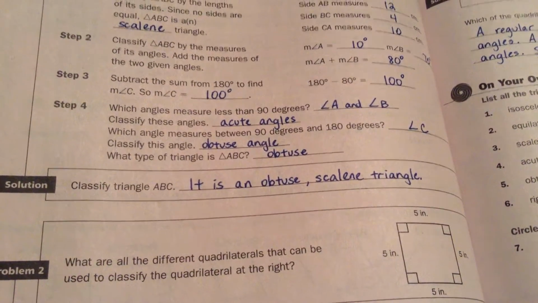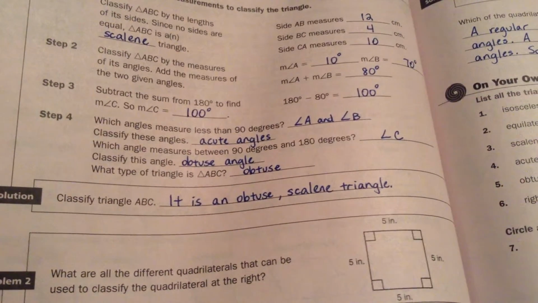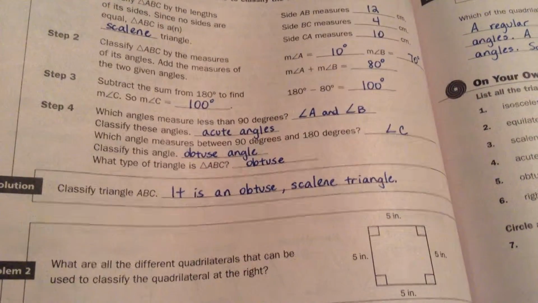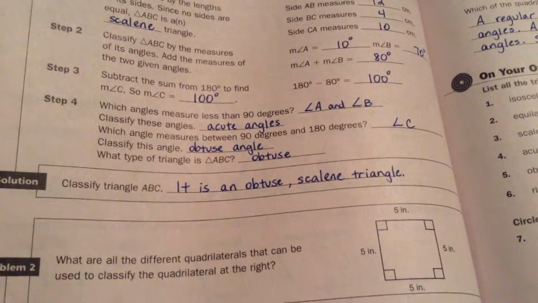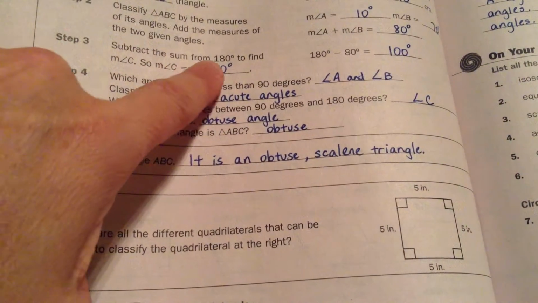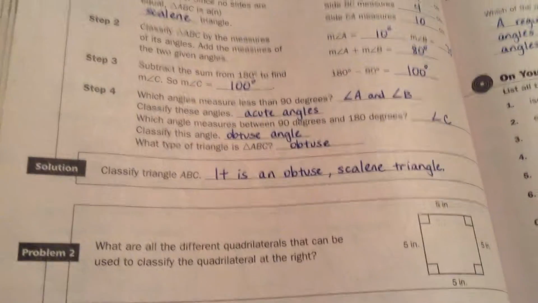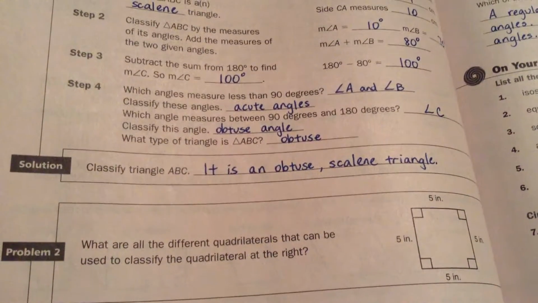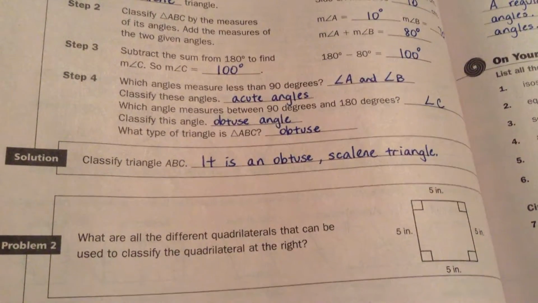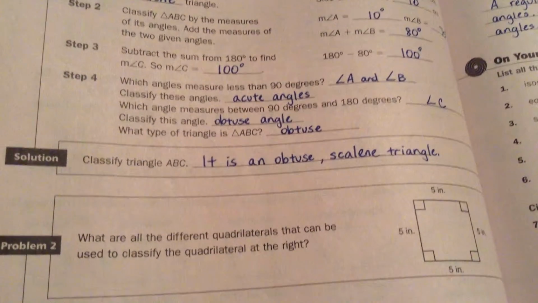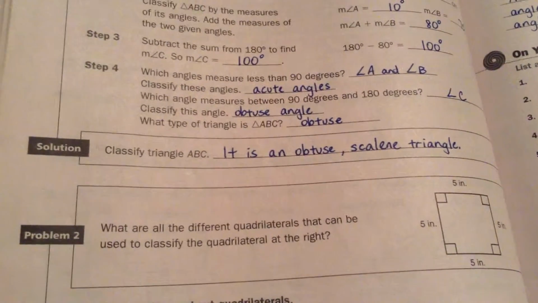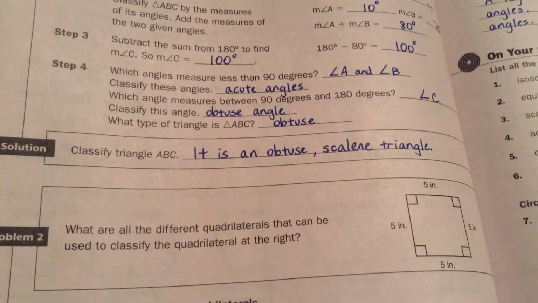Measure A equals 10 degrees. Measure B equals 70 degrees. So we know if we add those two up, that's going to be 80 degrees. And then we just need to subtract, because the sum of a triangle would be 180 degrees, and we've got to subtract those two angles that we know. So 180 minus 80 degrees would give you 100 degrees. And so we're going to be able to classify these angles.